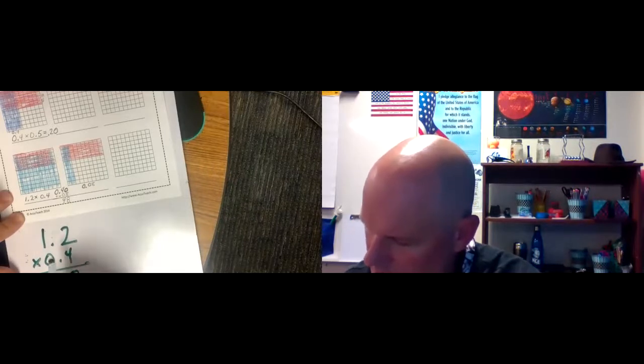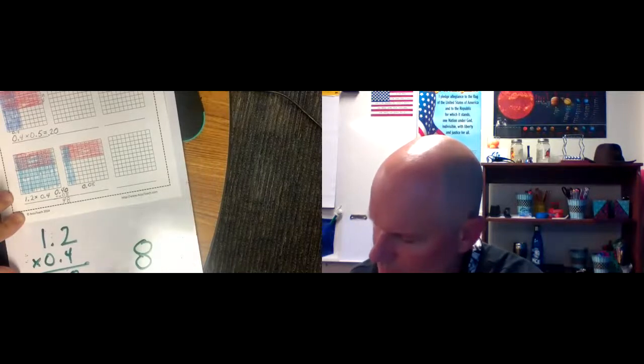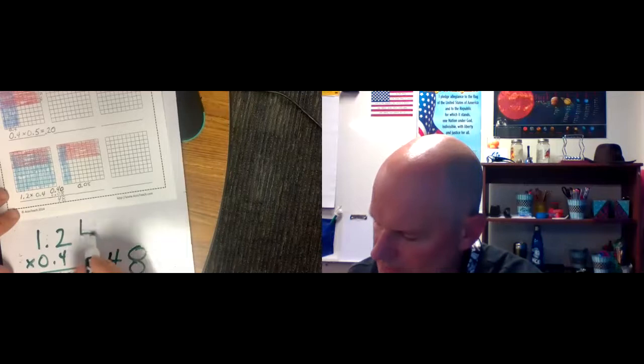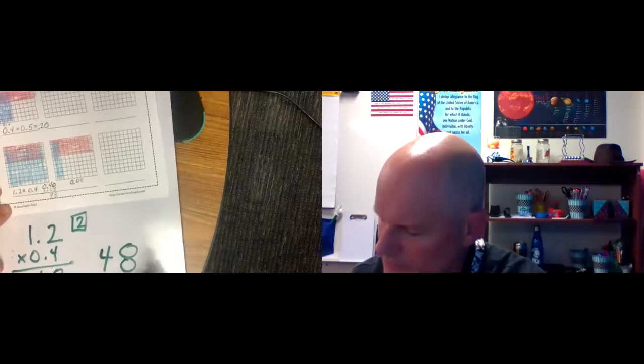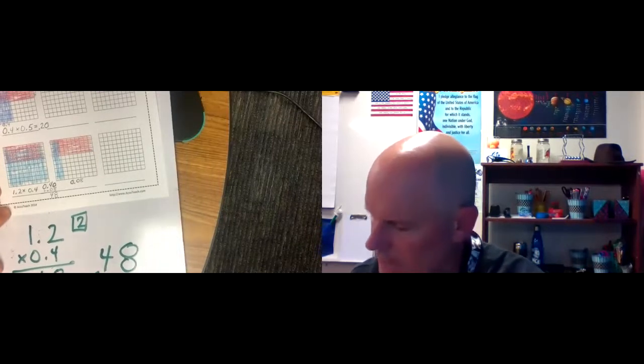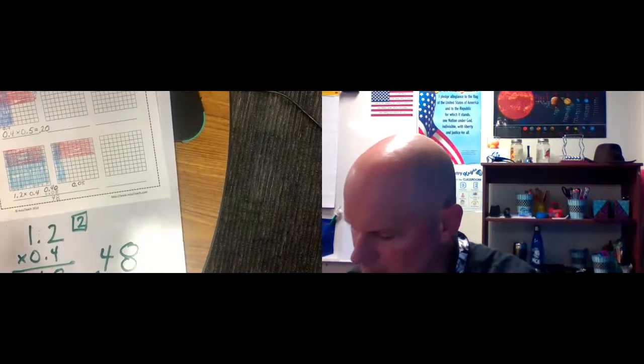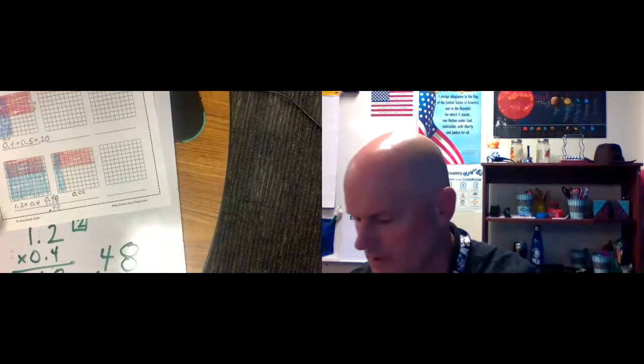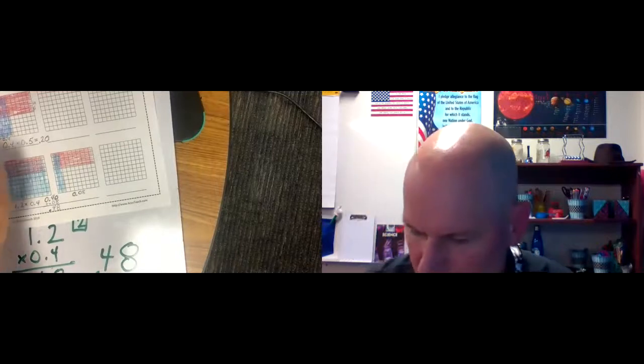Drop a 0. 0 times 2 is 0. 0 times 1 is 0. Didn't leave space. 8 and 0 is 8. 4 and 0 is 4. We have 2 decimal places in our factors. So we have to have 2 decimal places in our product, 1 and 2. And we get 48/100ths, which is the same thing we got. Oh, forgot to drop a decimal there. Same thing we got with our diagram.